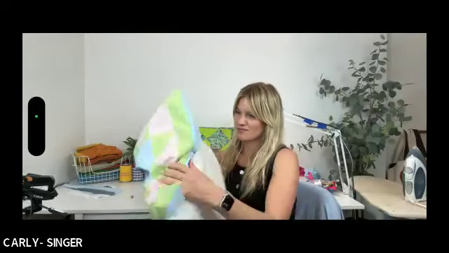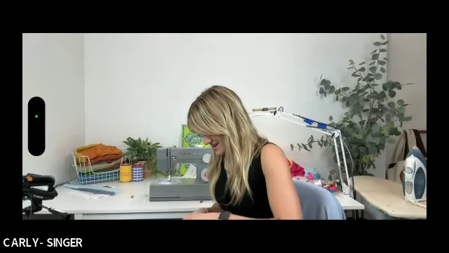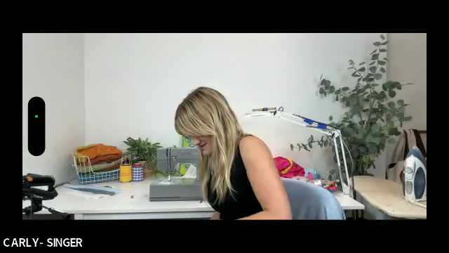But I do have a pillow form here, so I'm gonna put my pillow in, which I think was an 18 by 18 pillow. The good thing about pillows is if the size is a little off, you can just stuff it extra. And it's a little tight, but I'm gonna zip it up and voila.